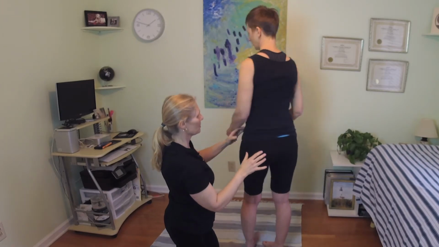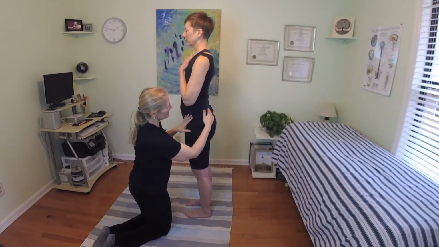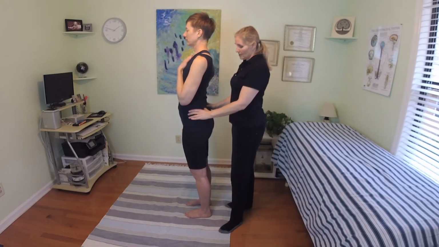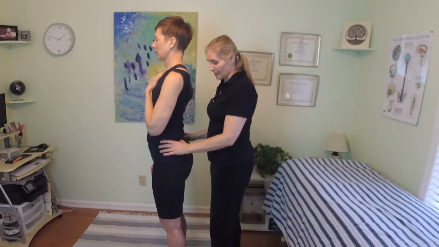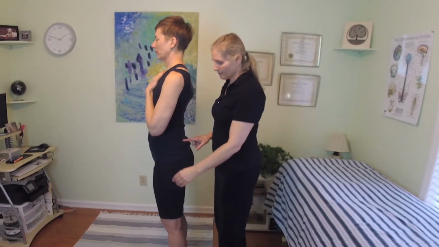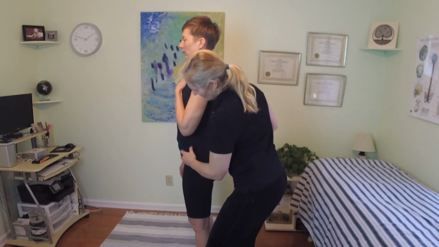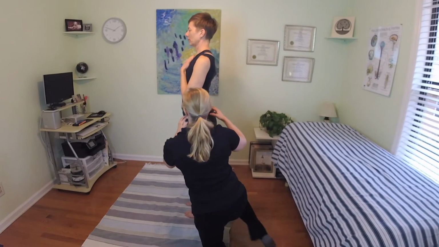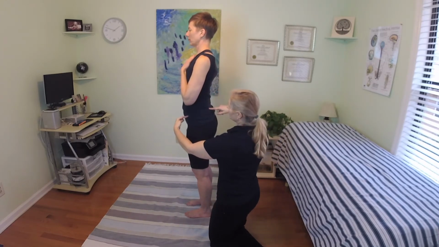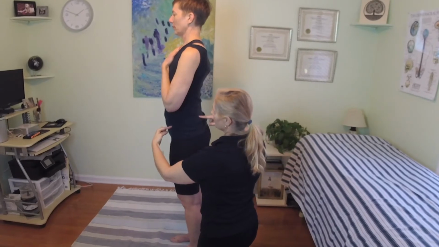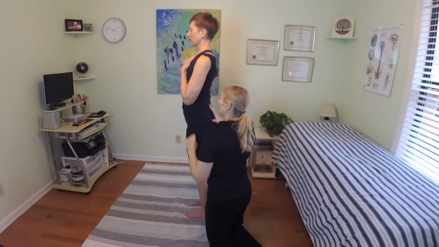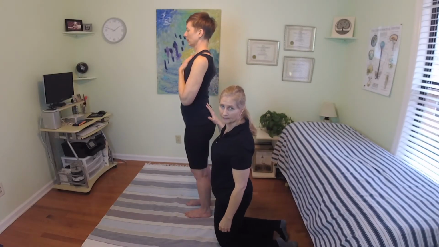So we want to have her turn around. We're going to find that PSIS. Again, just put your hands on her hips and find that protuberance. Now we've got the PSIS for this side. Come down, find that ASIS, and here we go. Straighten the fingers, and we have a bilateral anterior rotation of the hip. That means her quads are tight, her adductors are tight, and possibly her psoas attachment is tight.